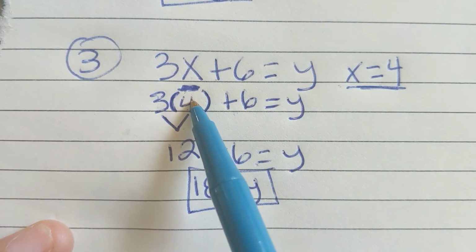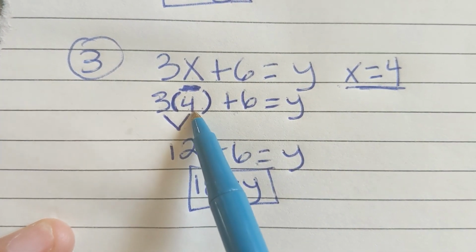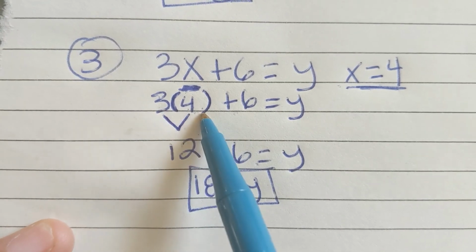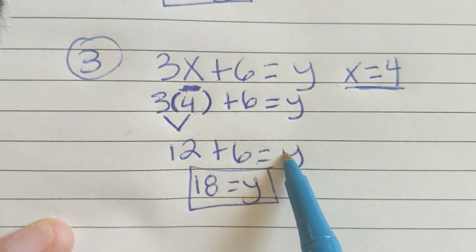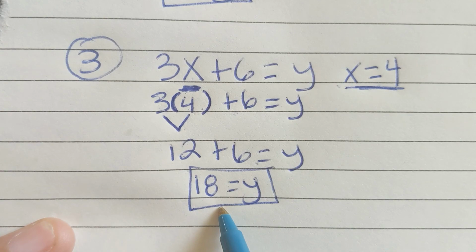Our last one, again, we replace the x with the 4, okay? So 3 times 4 is equal to 12, plus 6 is equal to y. 12 plus 6 is 18, so y is 18.